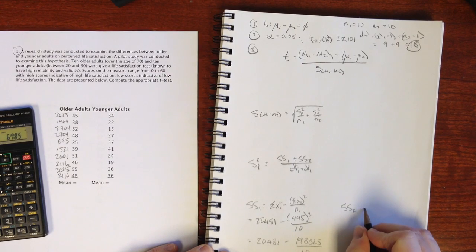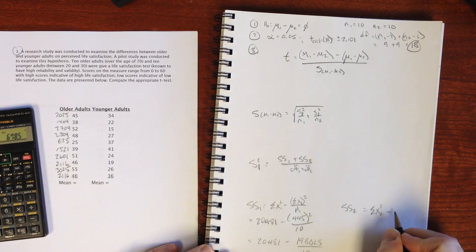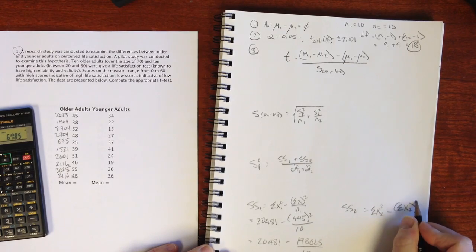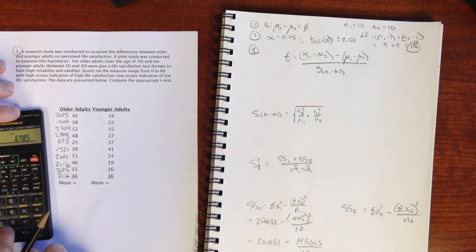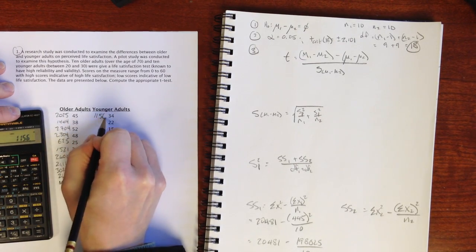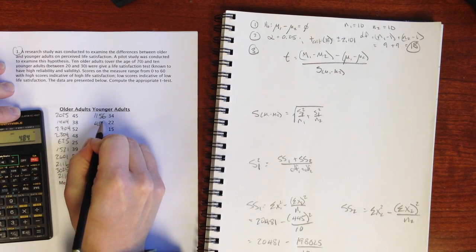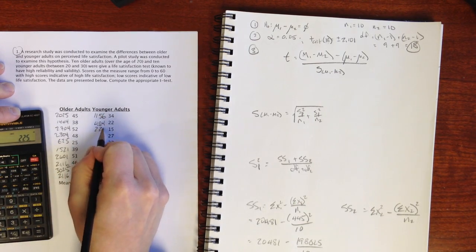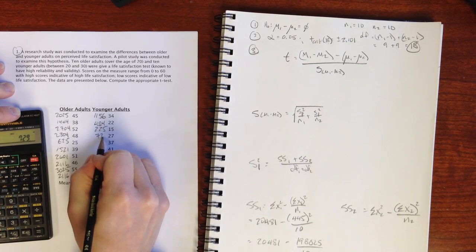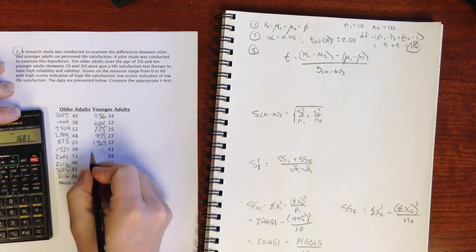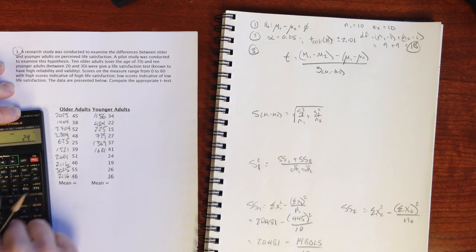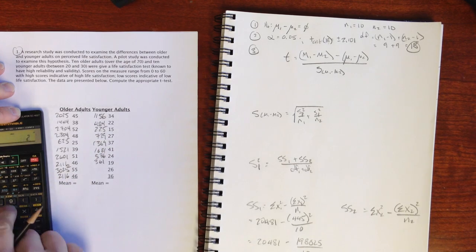Let's do group number 2. That's the sum of the squared scores in group 2 minus the sum of all the scores in group 2, and you square that value divided by the number of scores. Again, I'm going to write them out to the left. 34 squared, 22, 15 is 225. If you can do it with these big numbers, you should be able to do this kind of t-test with just about any numbers at all.